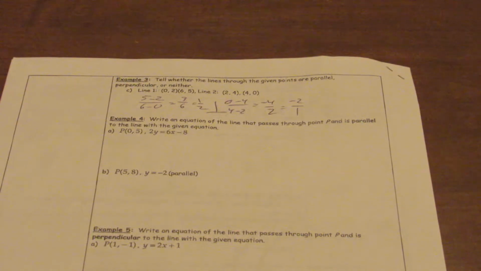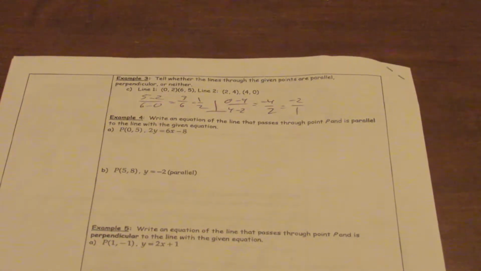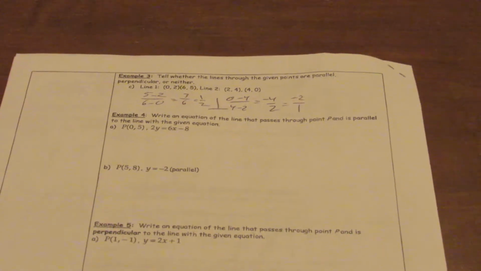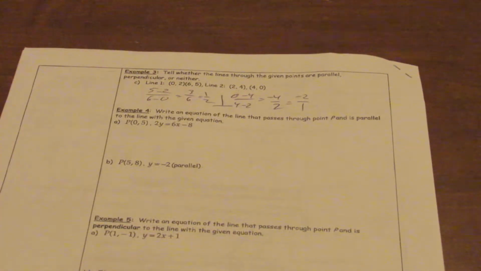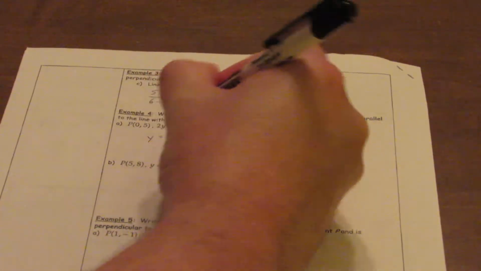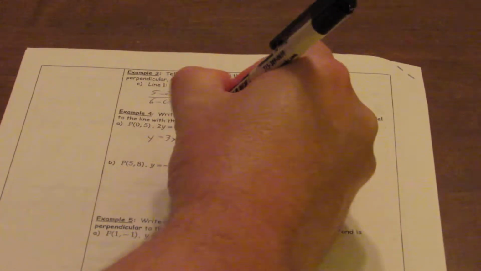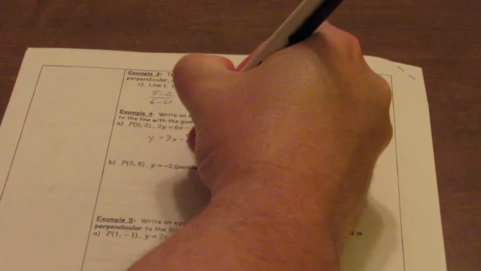Then example 4 says write the equation of a line that passes through point P and is parallel to the line with the given equation. Okay, so first thing, I have this equation. It's not in a nice form. First thing I want to do is get that in y equals mx plus b form. So divide by 2 in this case. Y equals 3x minus 4.